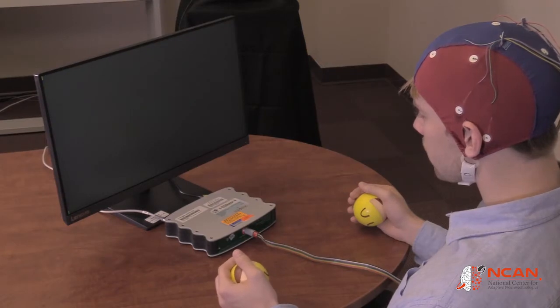When the session is finished, a cue with the word timeout will be shown, and BCI2000 will pause. During this time, the subject is free to take a break.